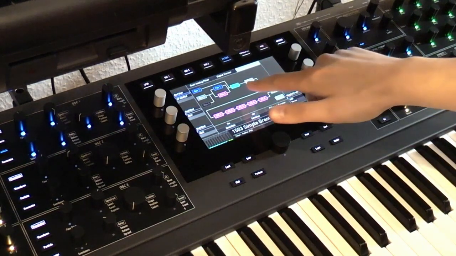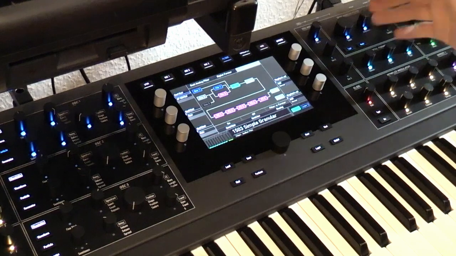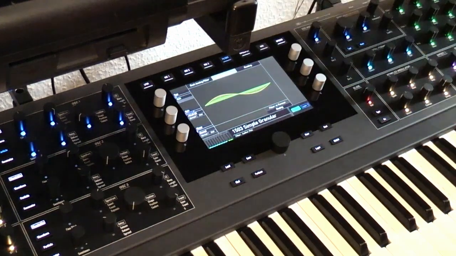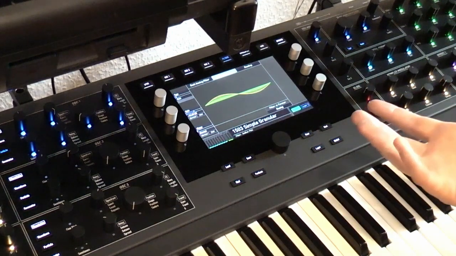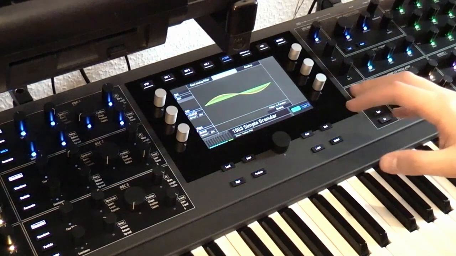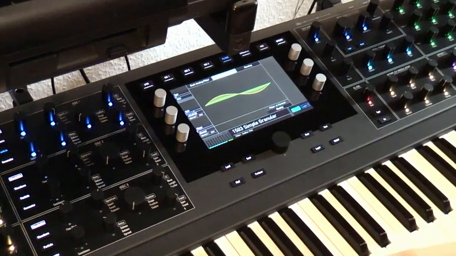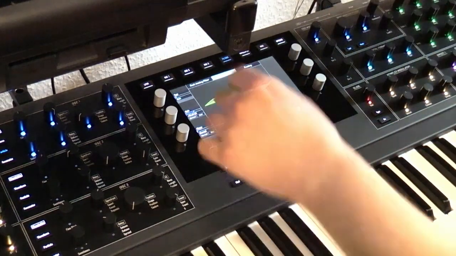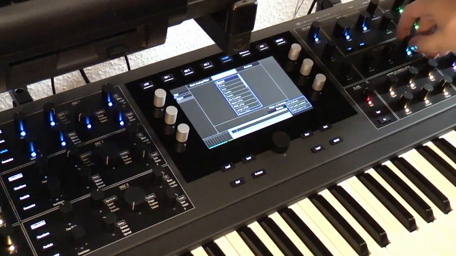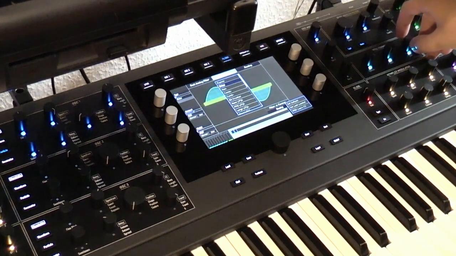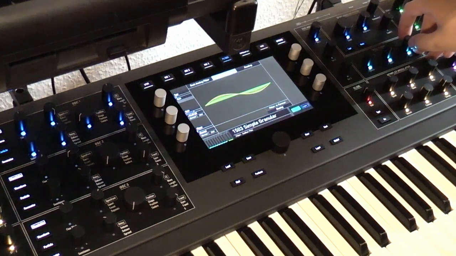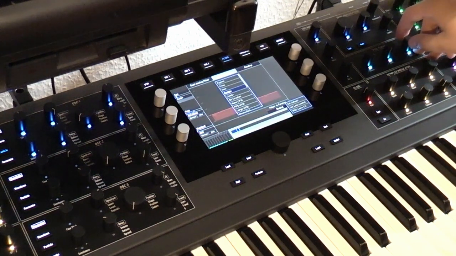Okay, what's in digital former? Digital former is some kind of wave shaper and filter. So you can select different types here. Bypass, of course. You can add a drive to the signal. You can increase the gain of the signal. You have a comb filter.